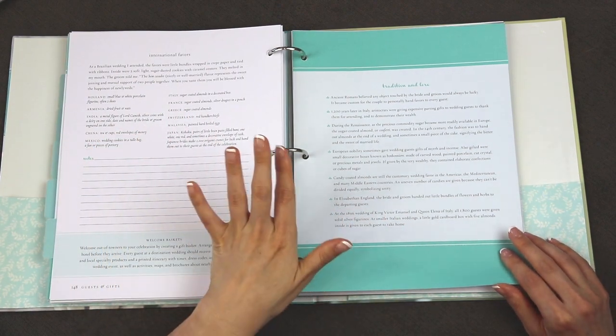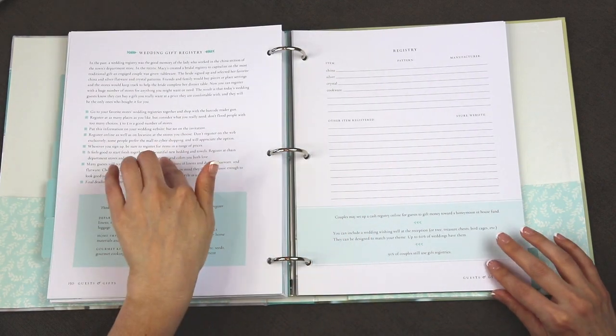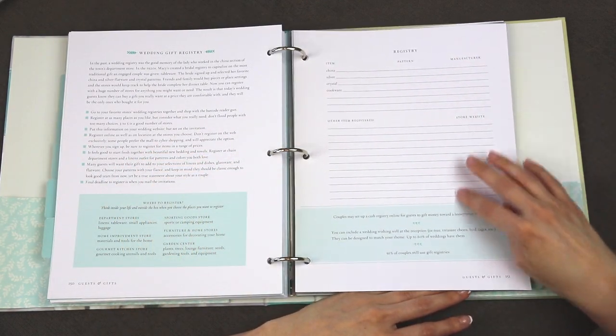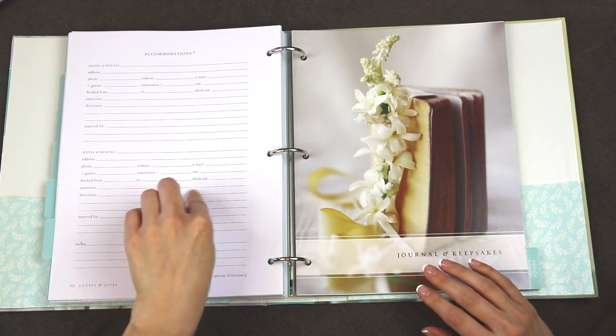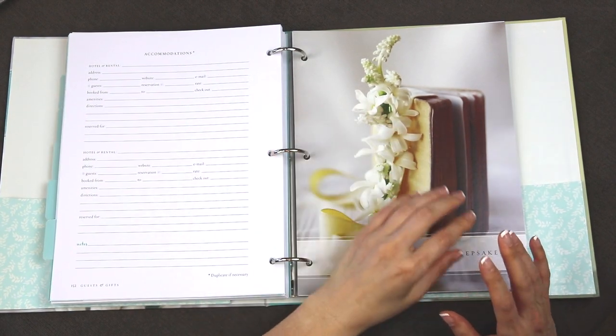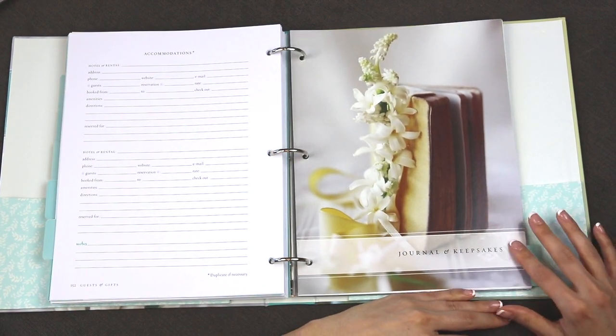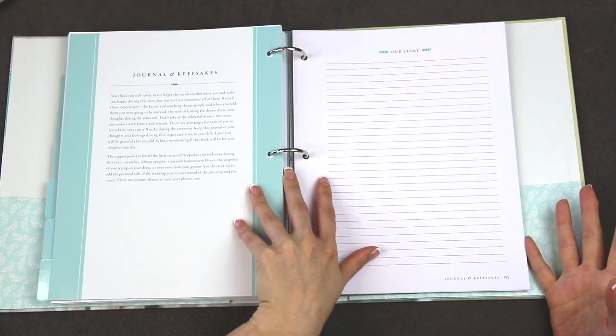Again, this book is really great for little tidbits about what they're doing around the world. Wedding gift registry, and then where you're registered, but not really help in choosing a registry like the other ones did. This is accommodation. So now we've jumped again over to hotel. So I think that's a little discombobulated. And then finally, the journal and keepsake section, because remember, it wanted to be a keepsake for you.